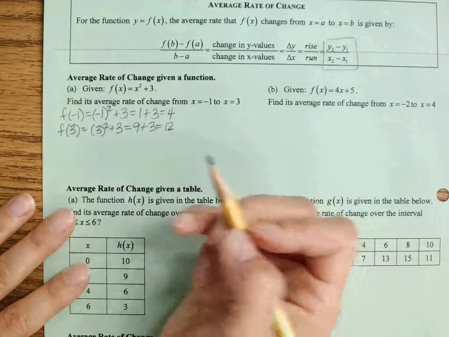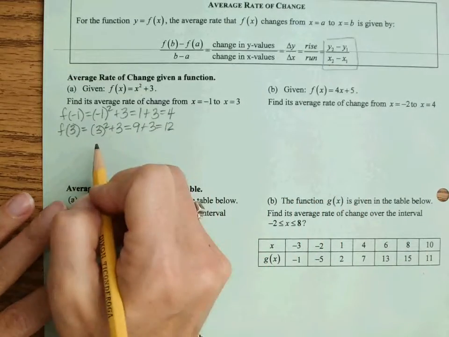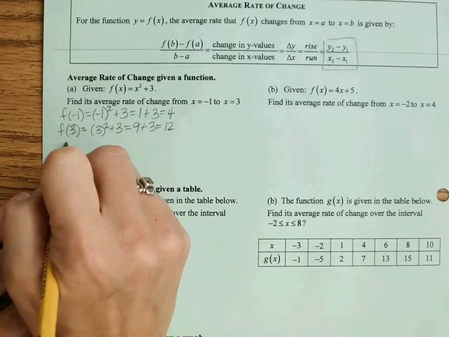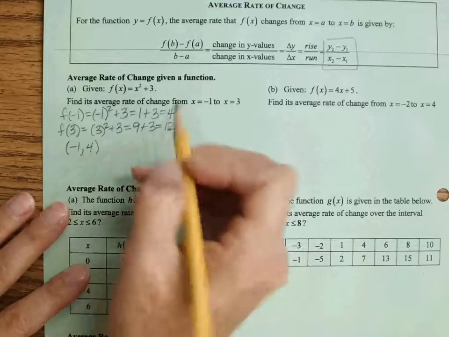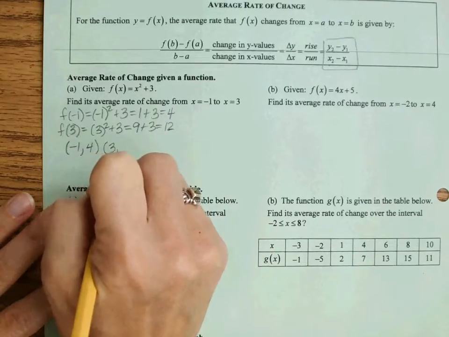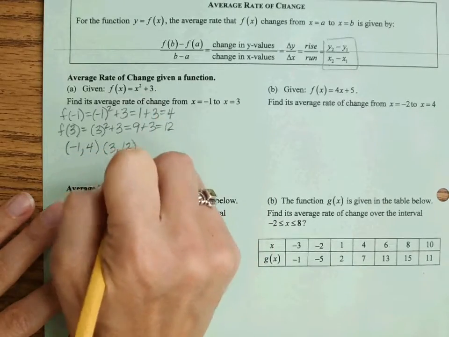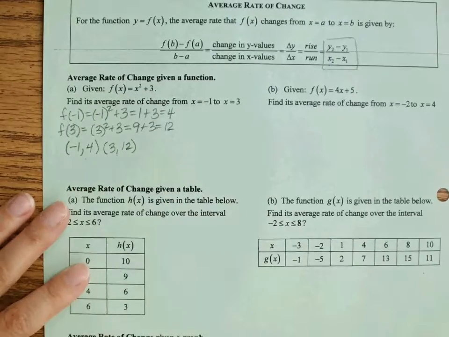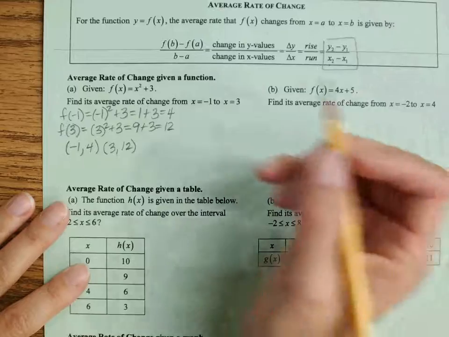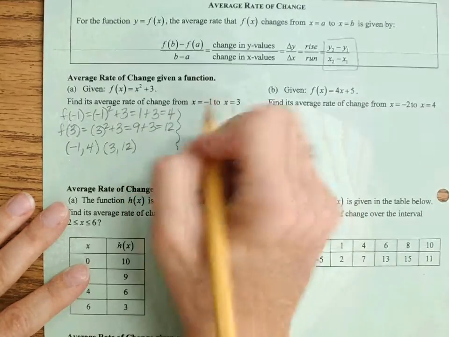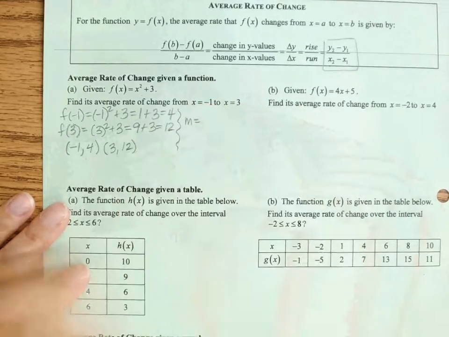So what we did, you don't have to do this for your homework, but just to reiterate: when x is -1, the y coordinate is 4. When x is 3, the y coordinate is 12. So we're going to use these 2 points to find our slope, or our average rate of change. So the next thing I'm going to do is use my formula.